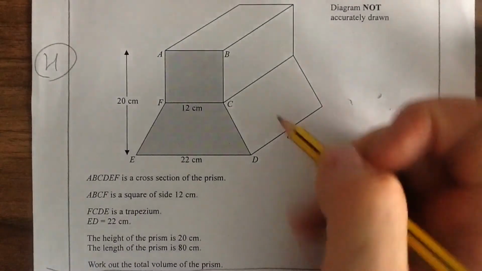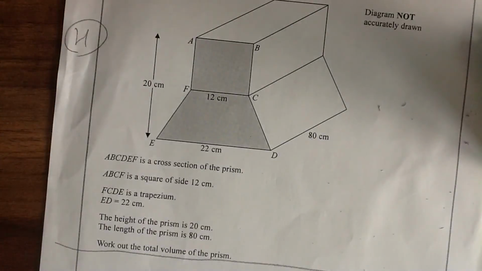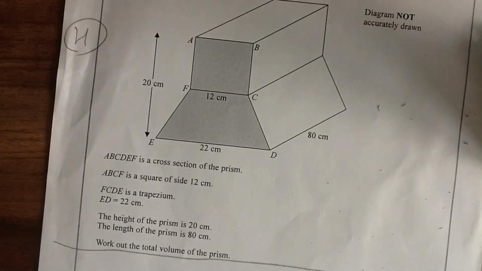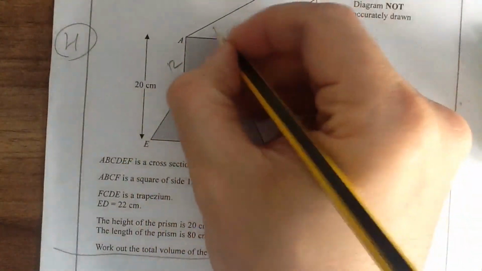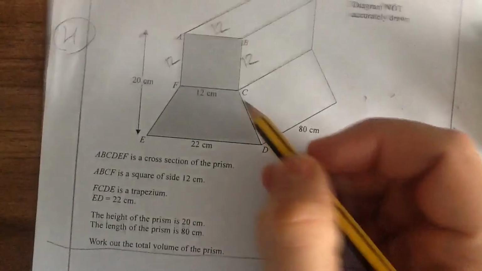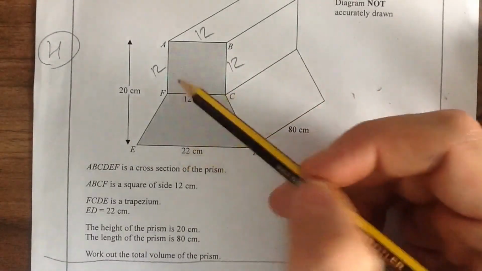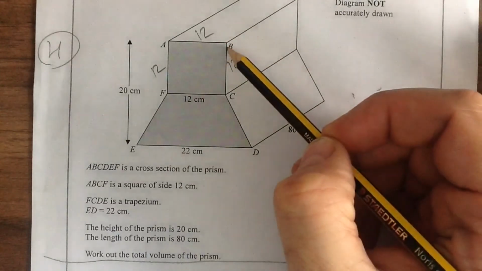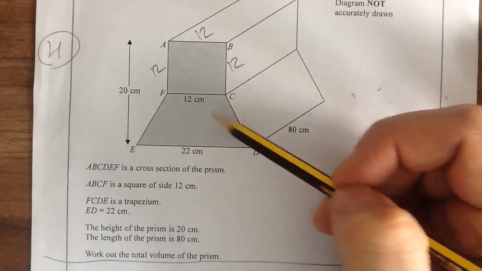Okay. Now the first thing that we need to do is put the measurements in for the square. It's a square, so even though it looks like a rectangle, this has to be 12. That's got to be 12, and that's got to be 12. So normally volume is cross section times the depth. You might want to work out the whole volume of this cuboid and then the whole volume of this trapezoid prism. But I'm going to work out the whole cross section and times it by 80.